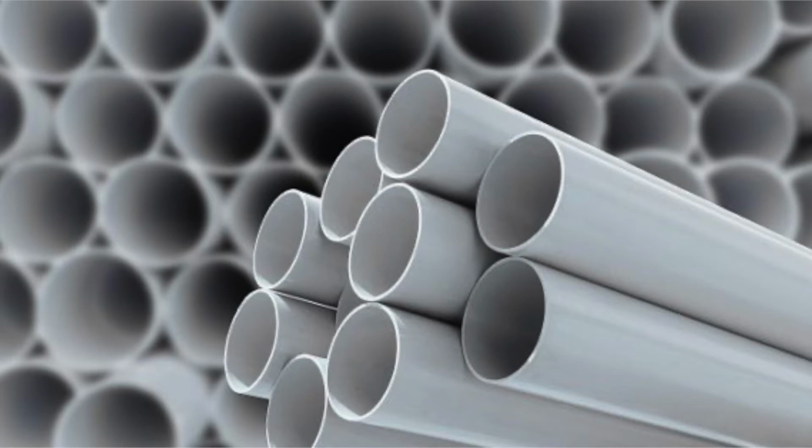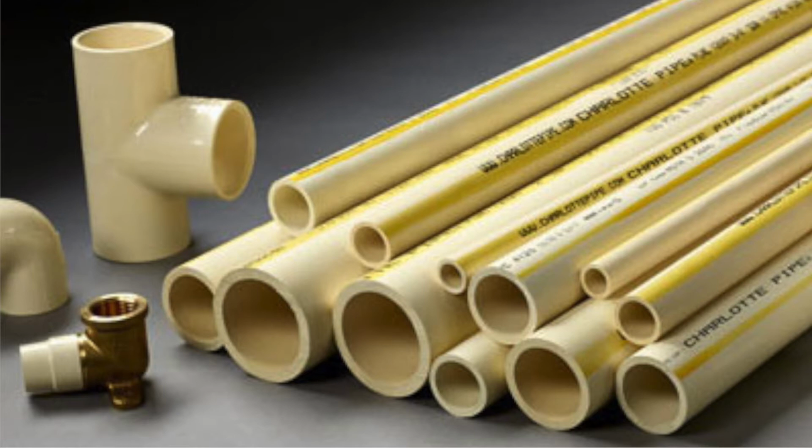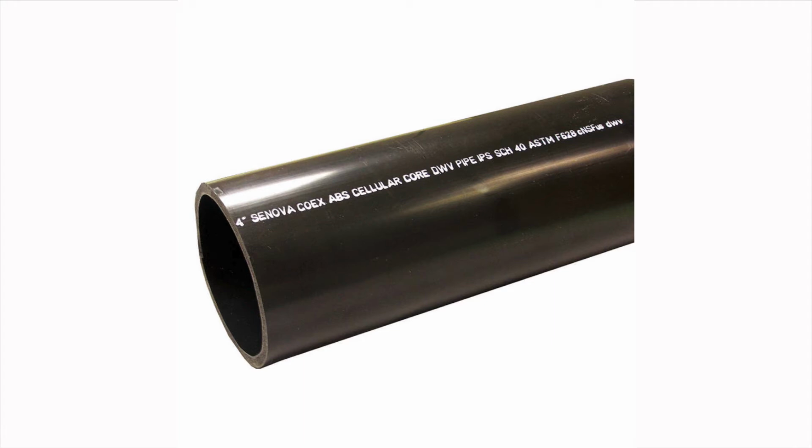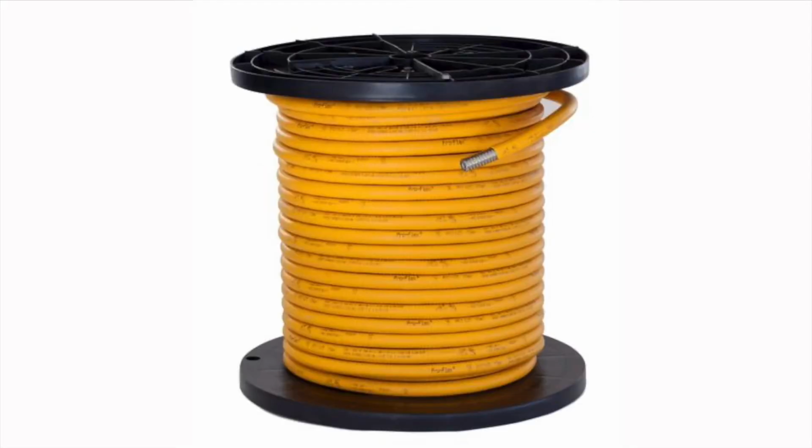PVC, polyvinyl chloride. CPVC, chlorinated polyvinyl chloride. ABS, acrylonitrile butadiene styrene. Yeah, you don't have to know that. CSST, corrugated stainless steel tubing.